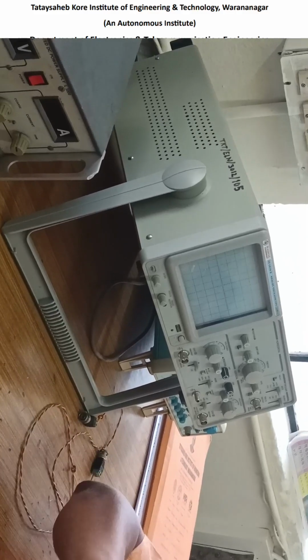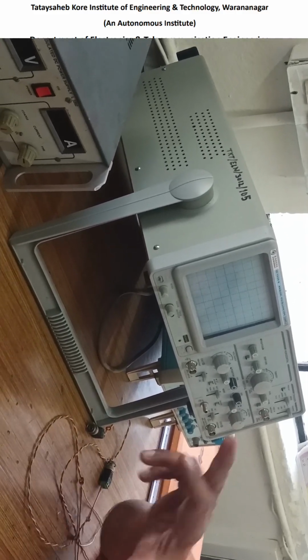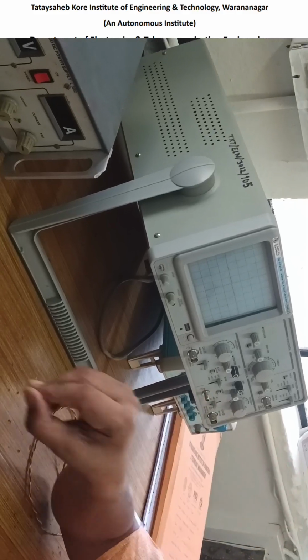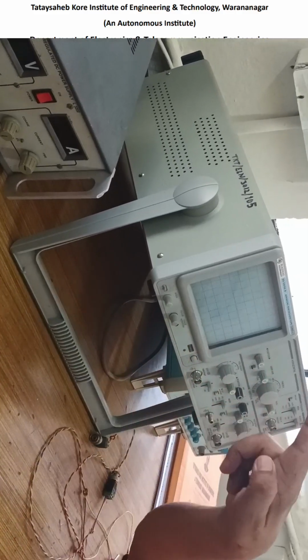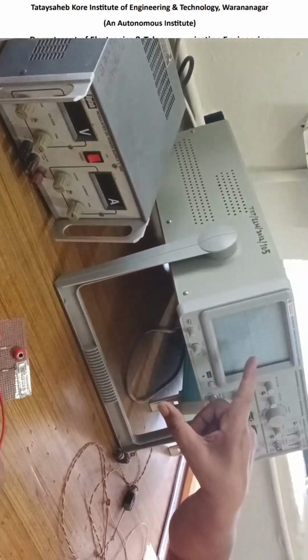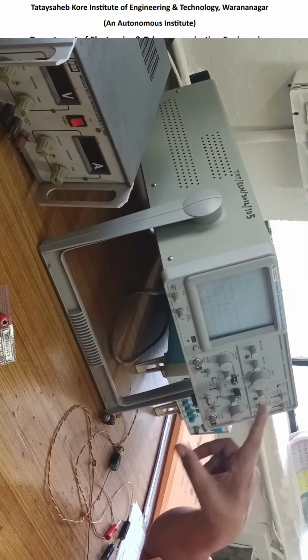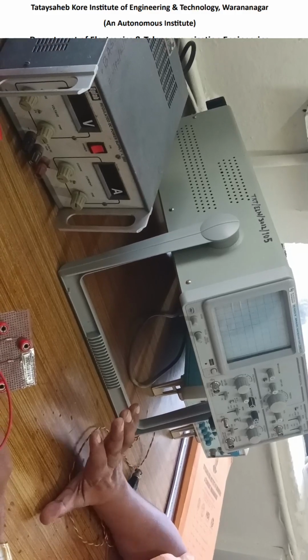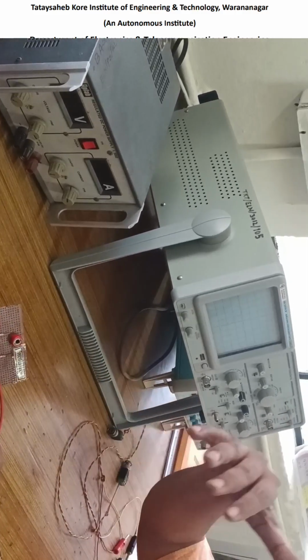In this experiment we are not measuring frequency using CRO, that is not necessary. We are interested in input voltage and output voltage. So don't waste time to adjust the waveform on the CRO screen in terms of frequency. Adjust the waveform with the help of voltage only. Like that you will repeat the experiment.